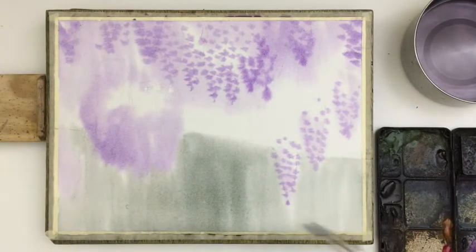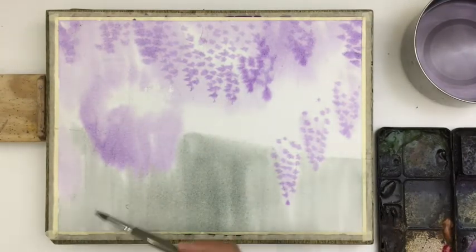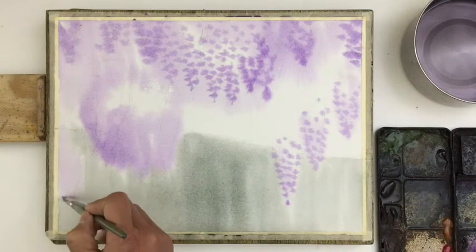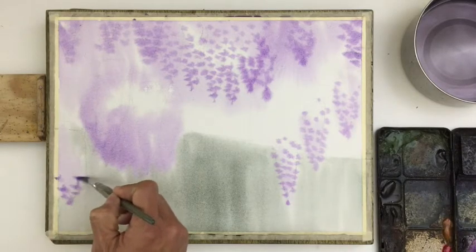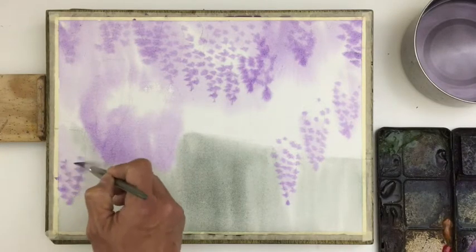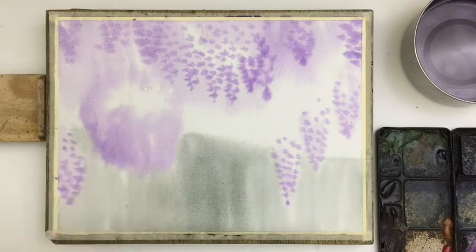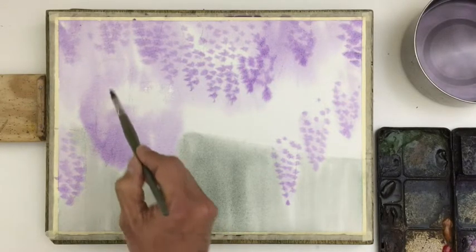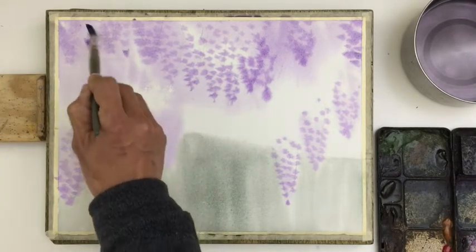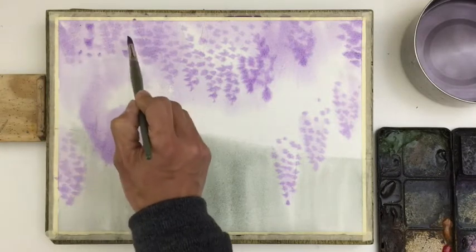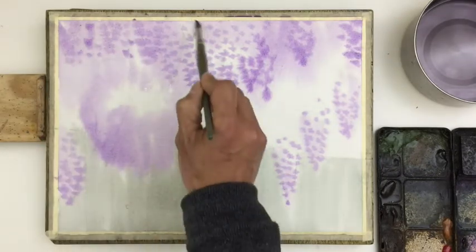Okay, I will keep the last one and I do this one. But of course, make sure you don't let it dry. These are some of the background. I can just add a couple of dots, because otherwise it makes it look busy.